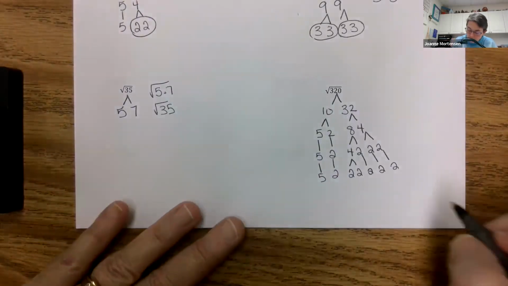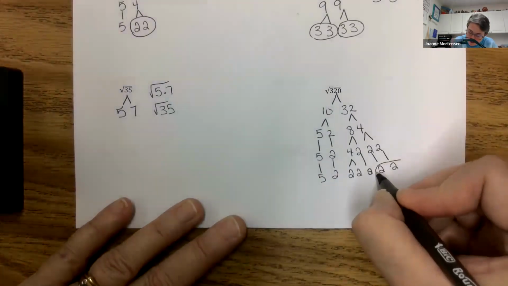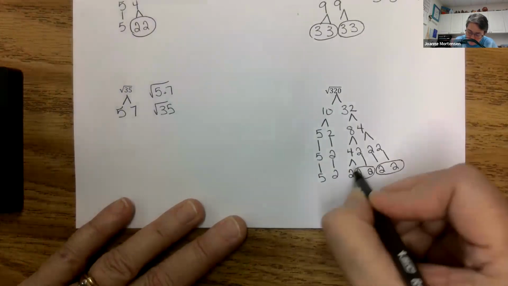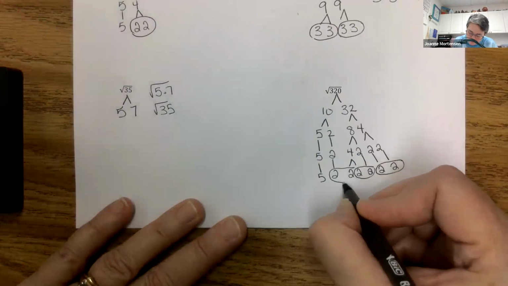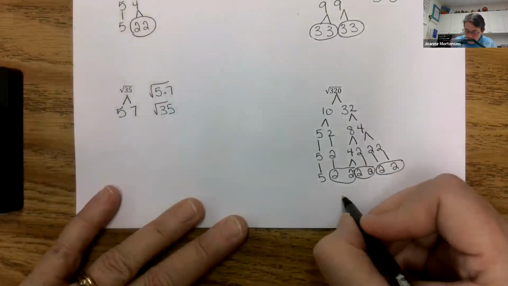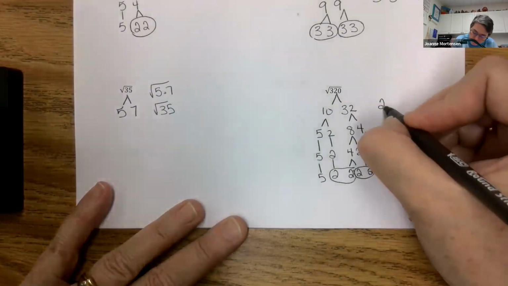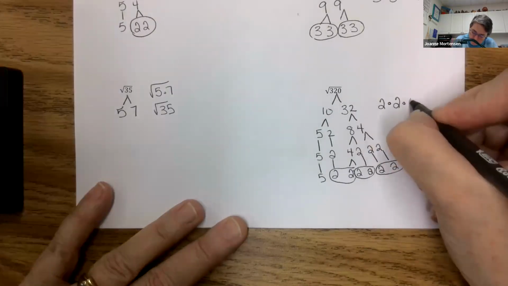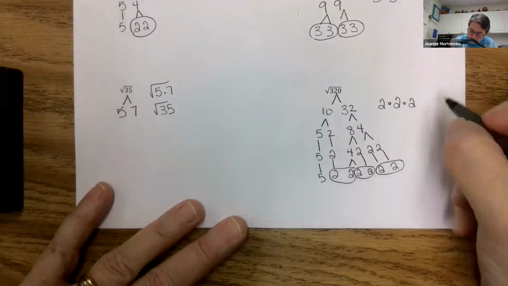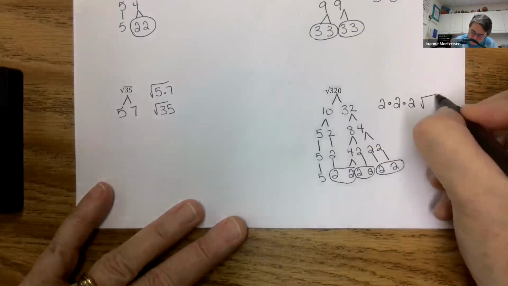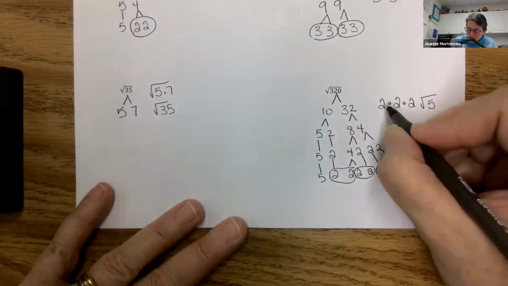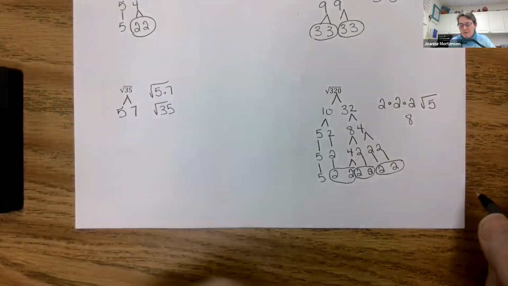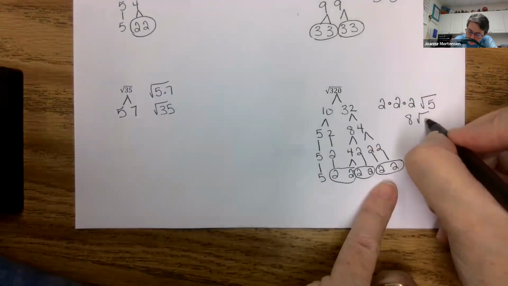Check it out. There's a pair. There's a pair. Yes, there's a pair. So that means a 2 and a 2 and a 2, 1 from each pair comes to the outside. Leftover is my 5. 2 times 2 times 2 is 8. Careful, you're multiplying. Remember that. Root 5.